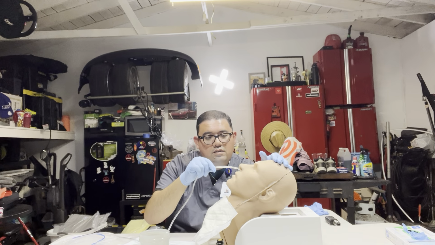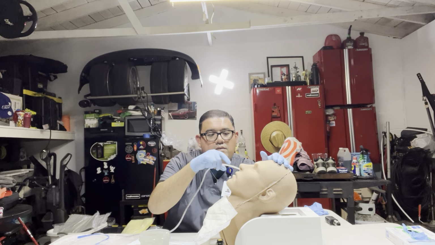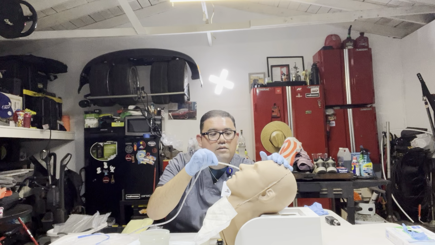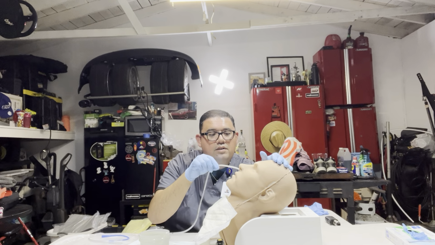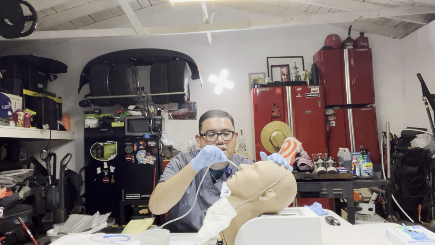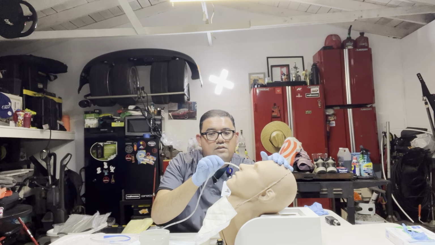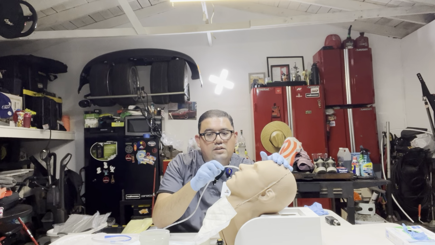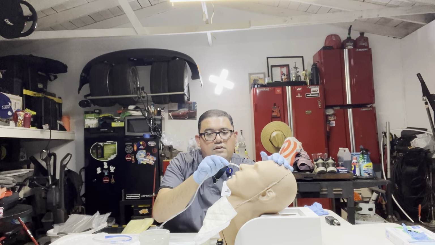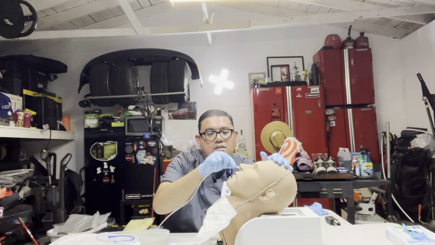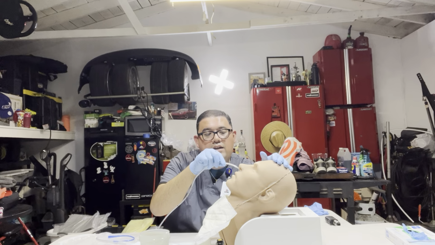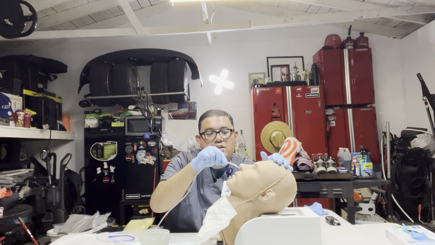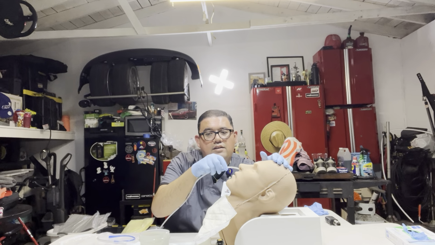So as we insert, okay, Mr. James, having a bit of discomfort or pain. So we'll go ahead and advance the tube. If we're met with any resistance, we want to withdraw the tube back and then try to advance again if needed.